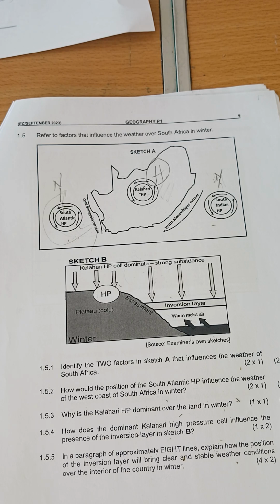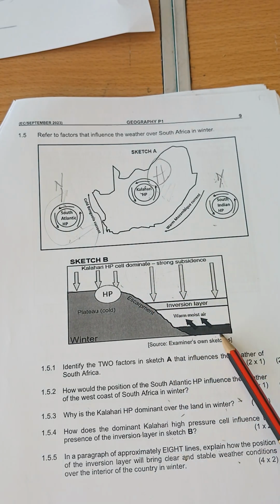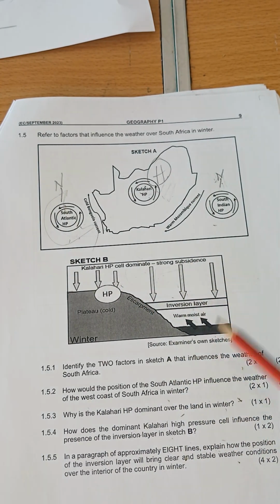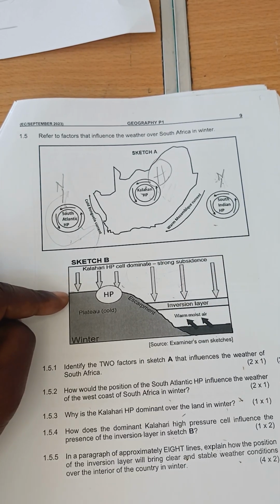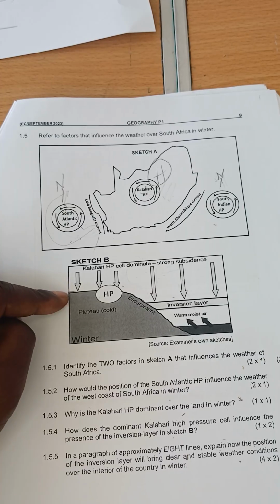How does the dominant Kalahari high pressure cell influence the pressure of the inversion layer in the circuit beam? This is the inversion layer. How does it? There's too much subsidence, which means no air is allowed to go above the escarpment. So there's cold air as well. Then we have our warm air trapped between two parcels of cold air. What can I add as well? Strong descending air heats up adiabatically down the escarpment, causing high temperatures high up in the atmosphere. There's adiabatic warming or heating taking place because of too much subsidence. As it is descending, the temperature increases with a decrease in height. That's what we call the dry adiabatic lapse rate. So it increases with a decrease in height.